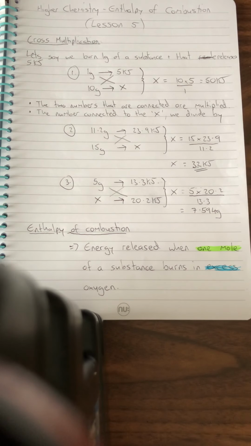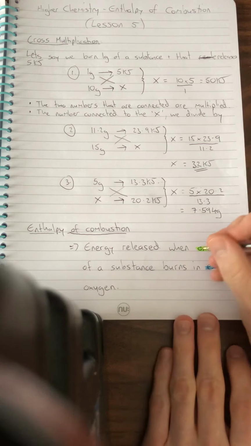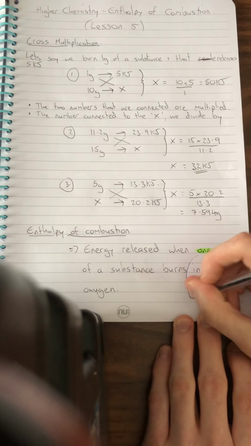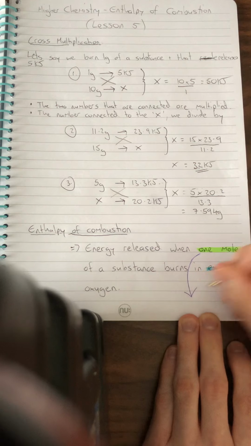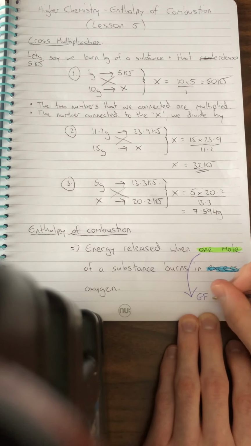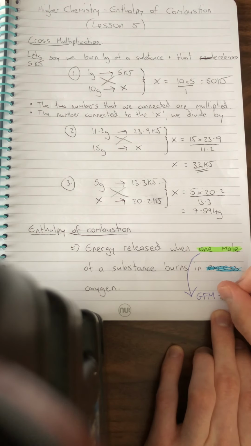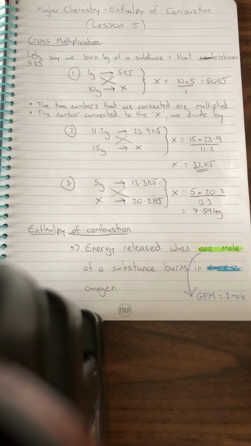Because we've got an excess, a surplus of oxygen, that means we're undergoing complete combustion. Now, I want to really emphasize this 1 mole part. What we mean by 1 mole is the GFM. So GFM equals 1 mole.